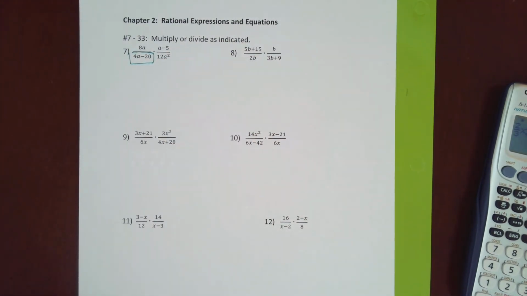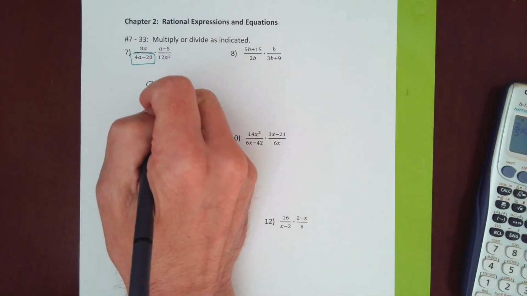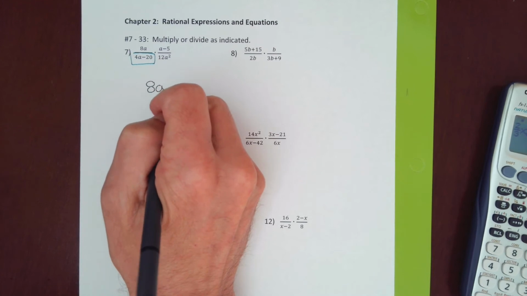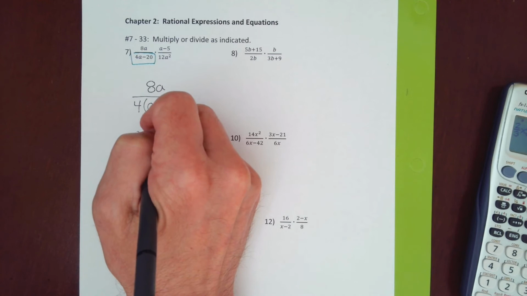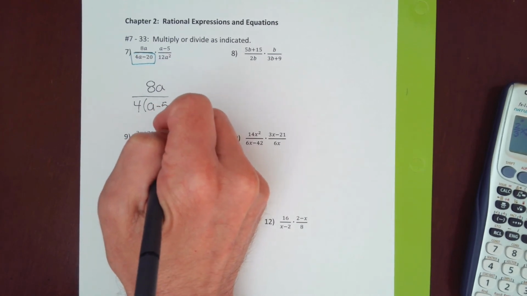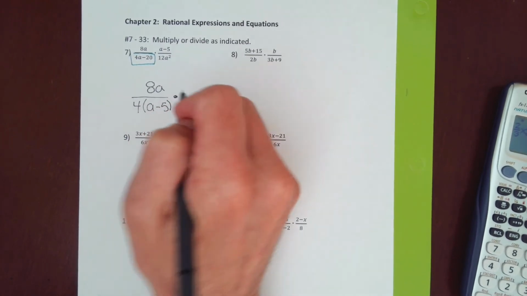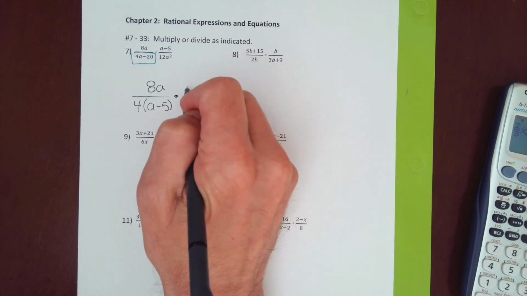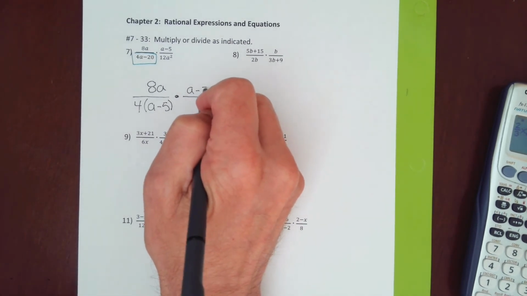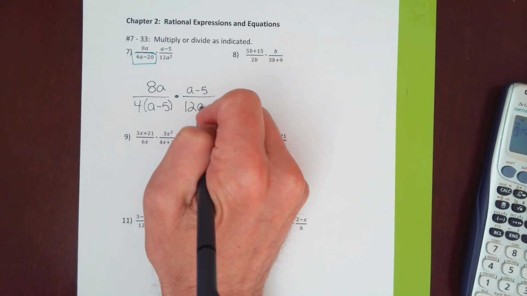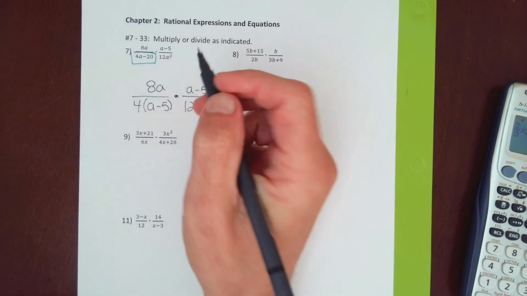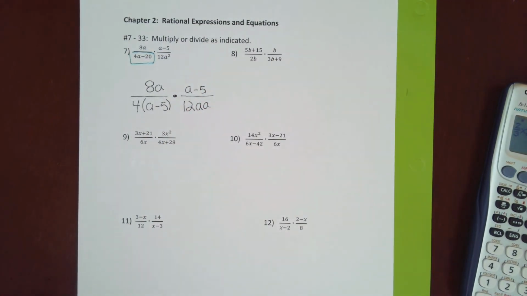There's one parentheses factoring I could do in number 7. You might want to pause the video and see how far you could get with number 7. So I'm going to leave the 8a in the left numerator of number 7. I'm going to factor out a 4 from the denominator and be left with an a minus 5. That's convenient because that a minus 5, that's the factor, is going to cancel with the a minus 5 in the numerator. And to make the canceling easier to see, the 12a squared, I'm going to write it as 12 times a couple of a's. And now I can up and down cancel or cross cancel.